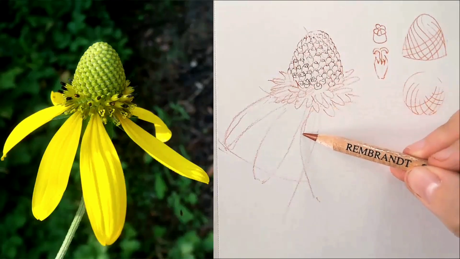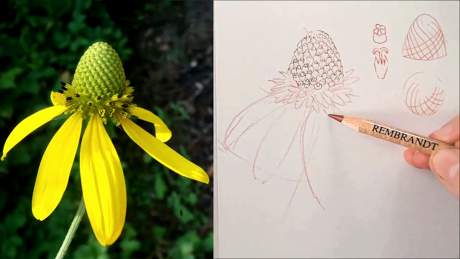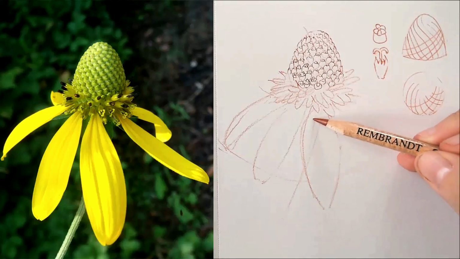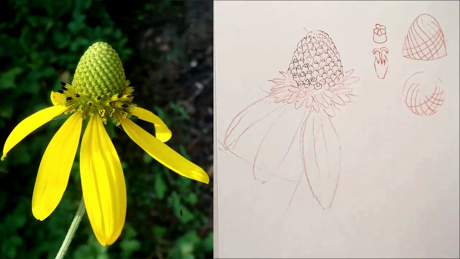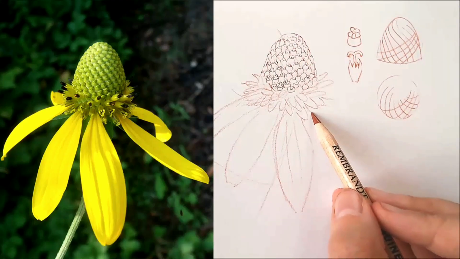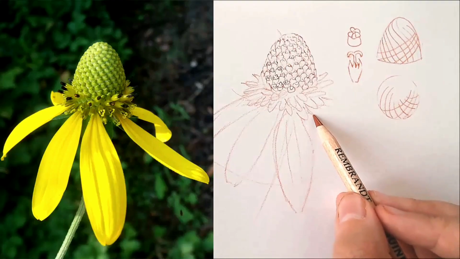This one is longer too, and thicker. And here another one.